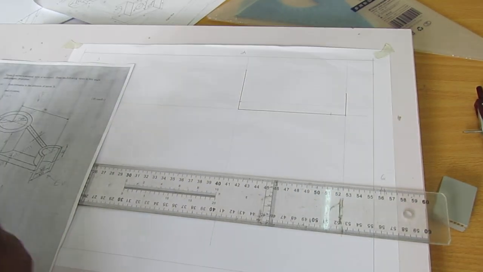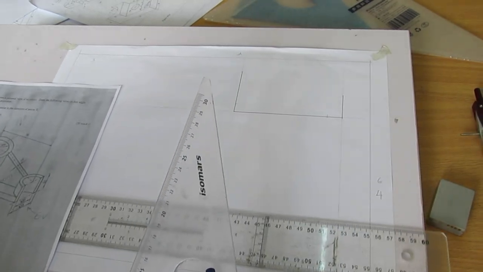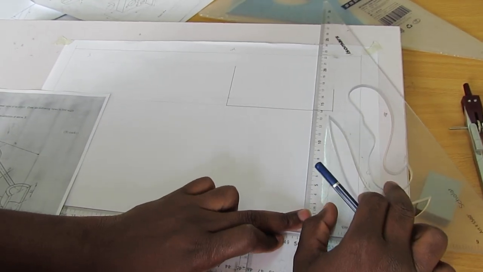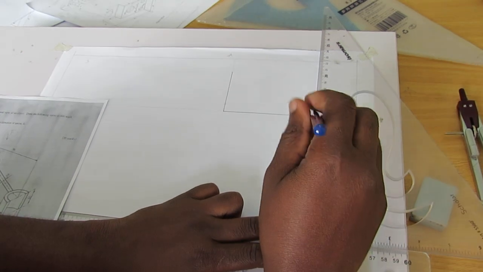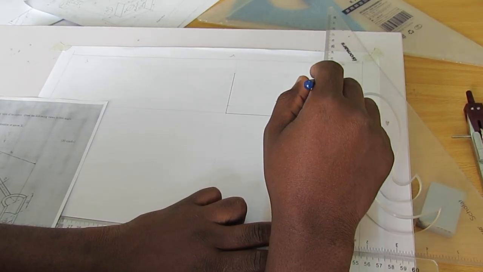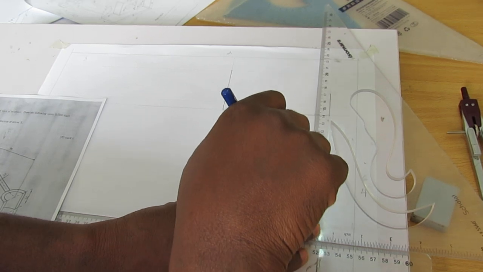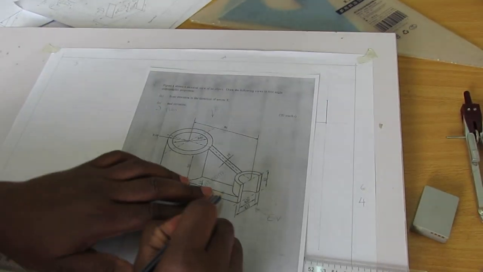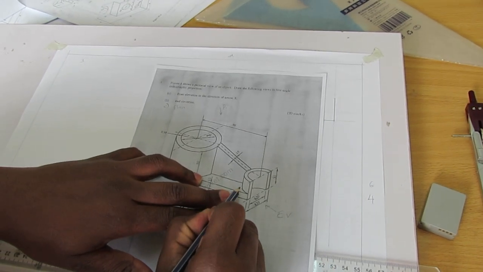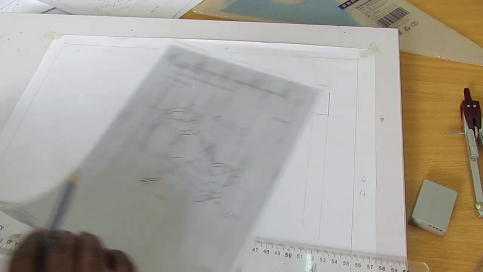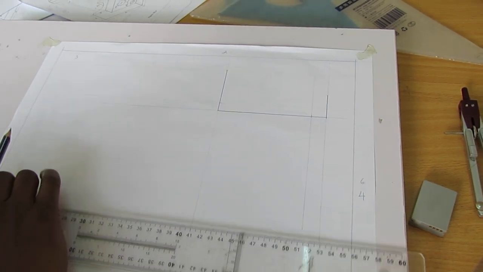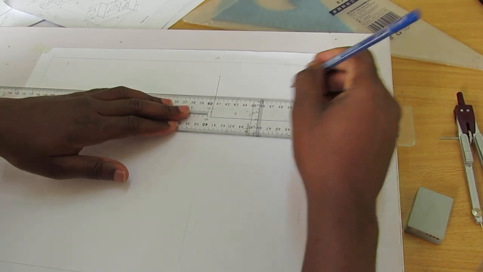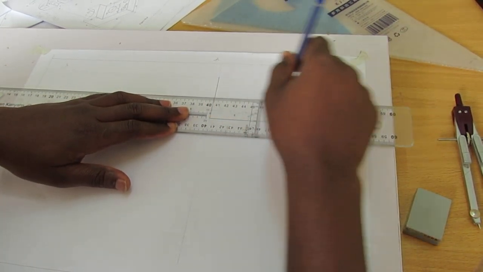After doing that, I will draw a line downwards like that. Now this part of the cylinder starts from here. It does not start from the lower side, but from the upper side to the upper line. That's what I'm going to do now. I'll just draw a line like that.